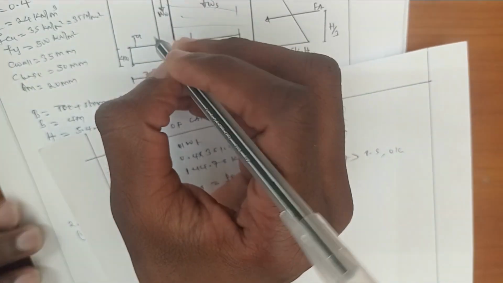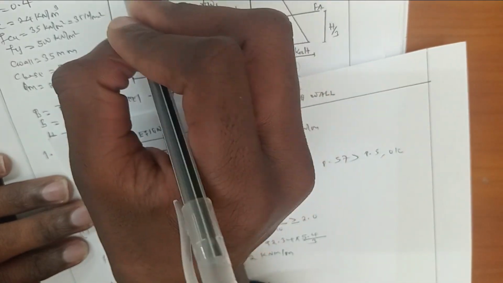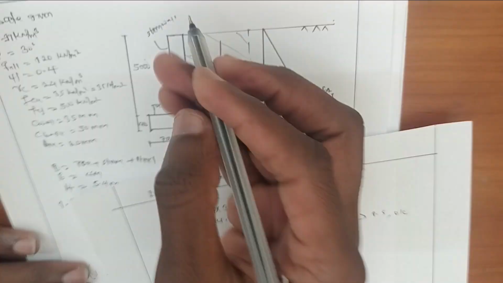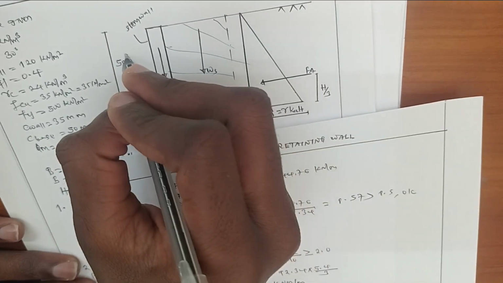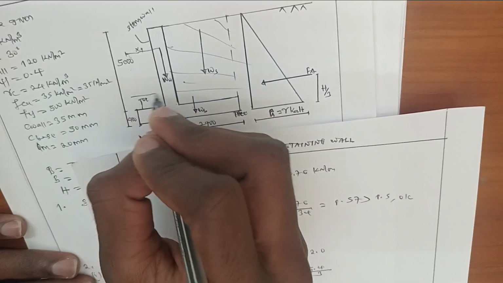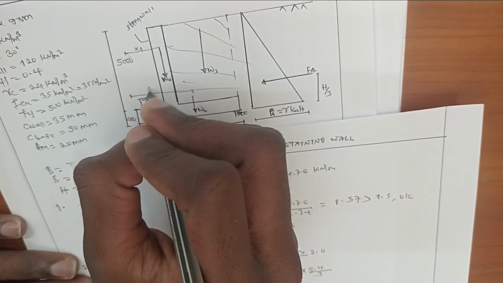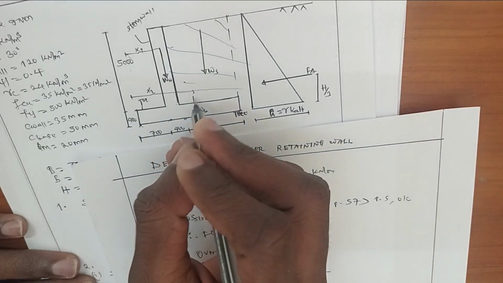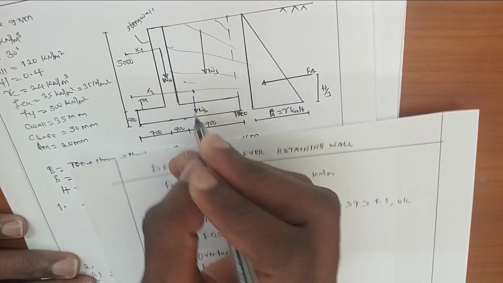How do we determine the perpendicular distance? This is the perpendicular distance of the stem, x1, this is x2, measured about the toe, the perpendicular distance from the toe up to these loads.